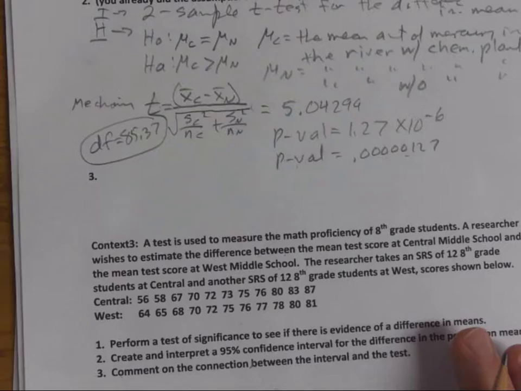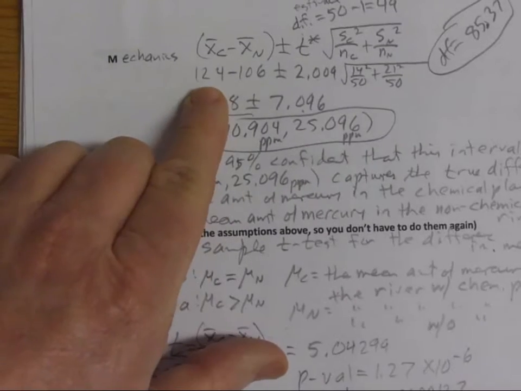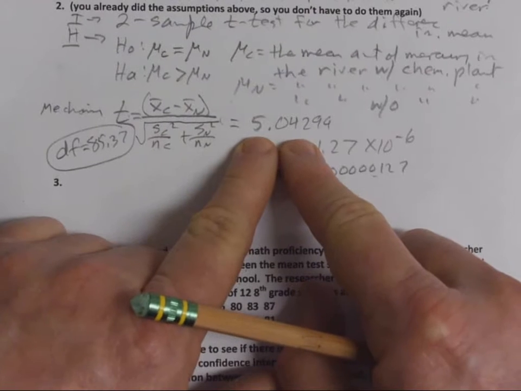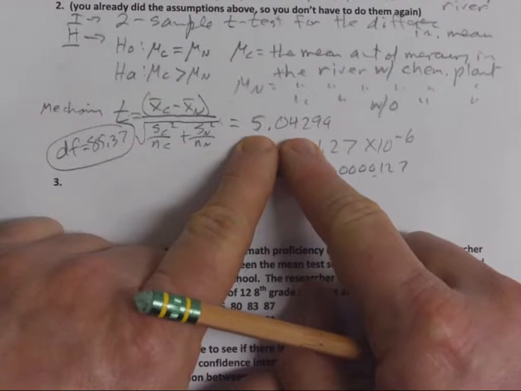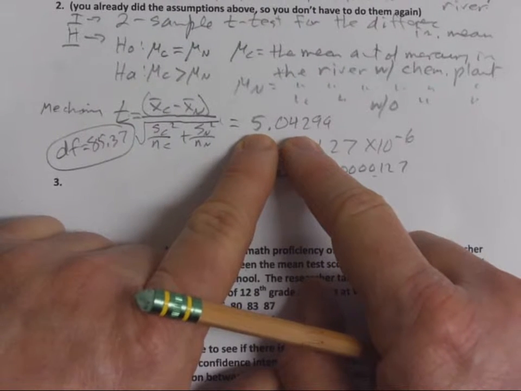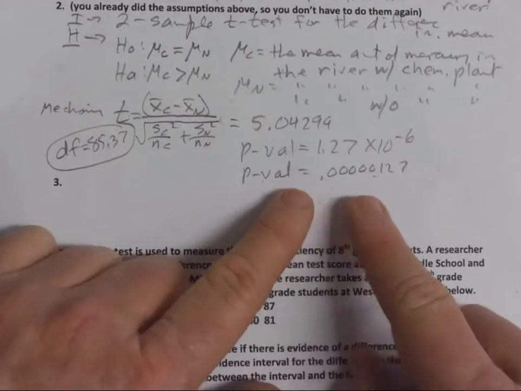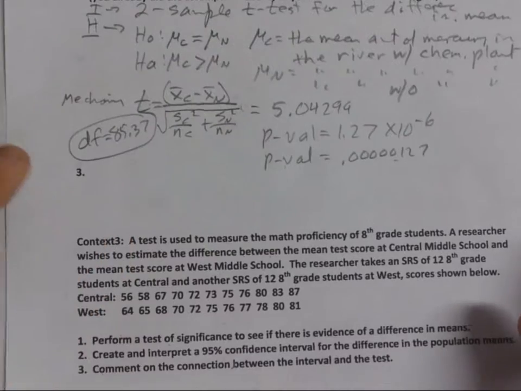And what that is in essence telling you, this is very unlikely to have a difference this big due to sampling variability. So this is in essence measuring how far is 124 from 106. This is telling us it's 5 standard errors, which is way off the chart actually. I mean, anything beyond 3 is really different, and this is 5. This is really unlikely to happen just by chance.